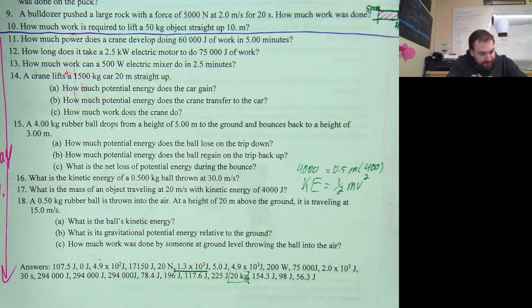The 0.5 kilogram rubber ball is thrown into the air at a height of 20 meters above the ground. It's traveling at 15 meters per second. What is the ball's kinetic energy? So that's just going to be half times a half times 15 squared. 0.5 times 0.5 times 15 squared. So your answer to A should be 56.25 if I'm not mistaken, which is right there.